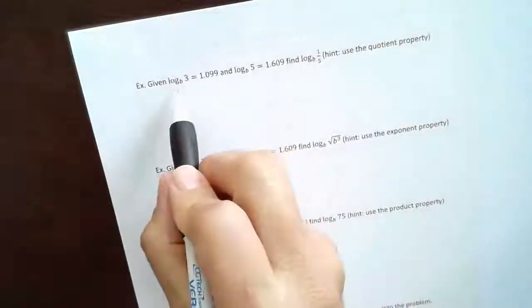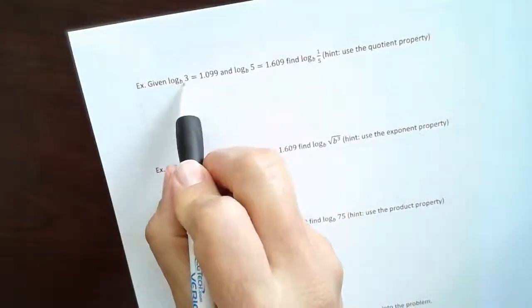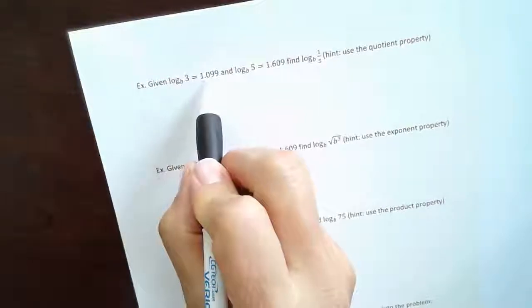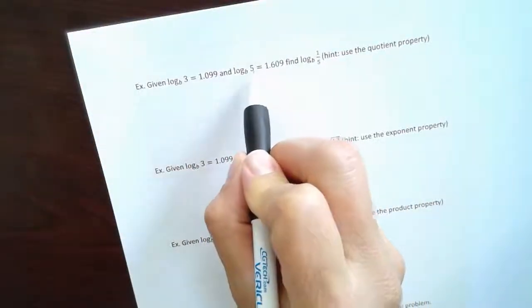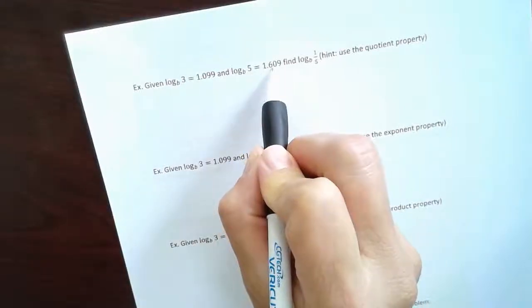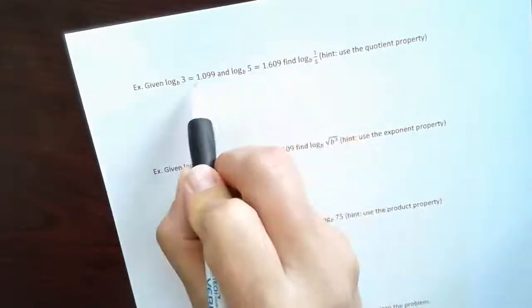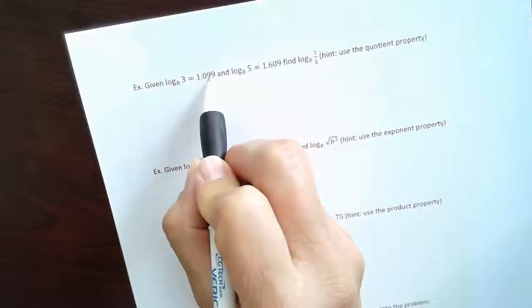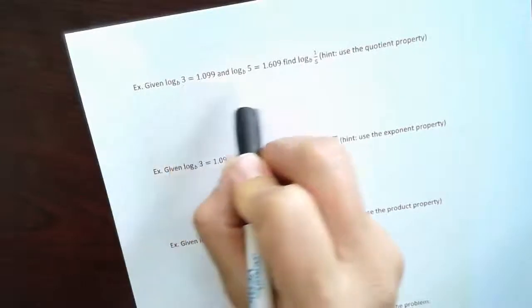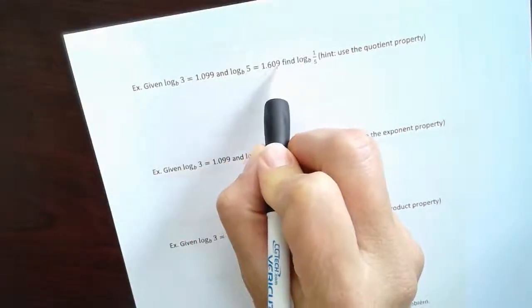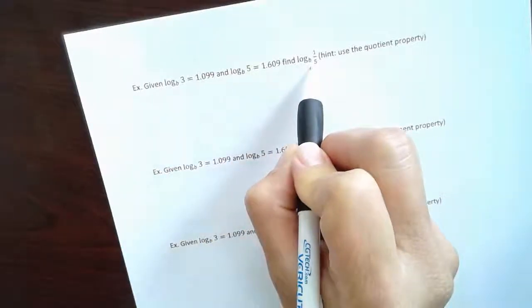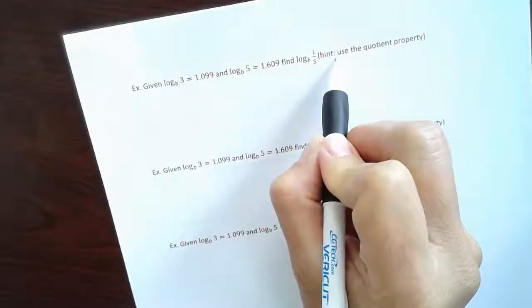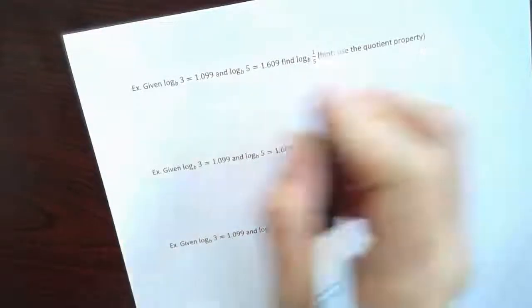Okay, we are given that the log base b of the number 3 is 1.099, and we're also given that the log of that same base b of the number 5 is 1.609. So in other words, b raised to the 1.099 power will return a 3, and b raised to the 1.609 power will return a 5. Find log base b of 1/5. Hint, use the quotient property.